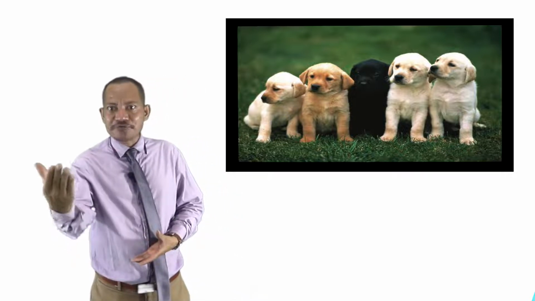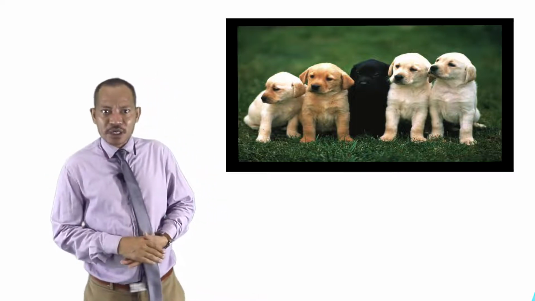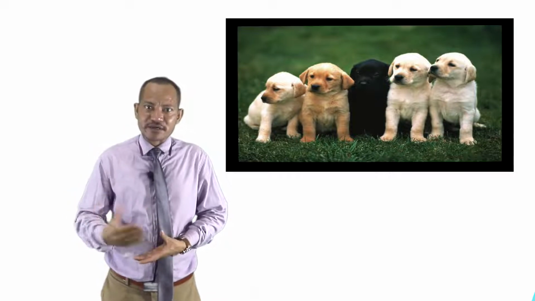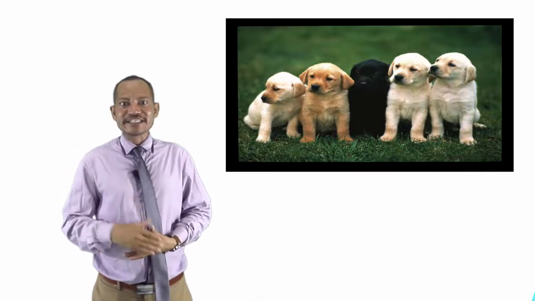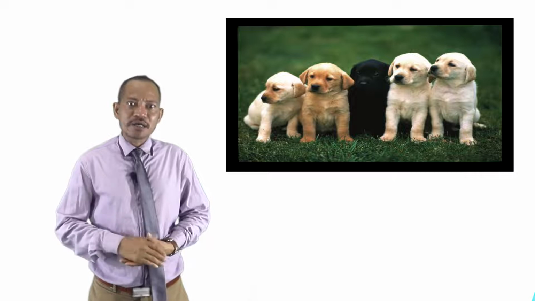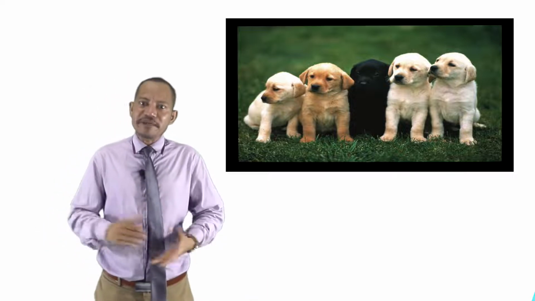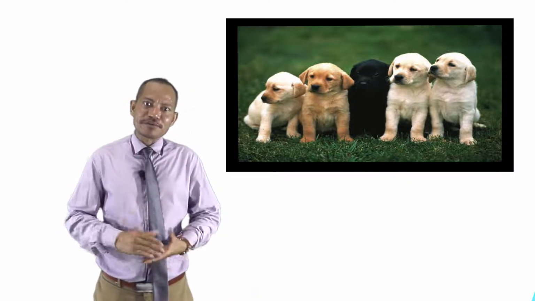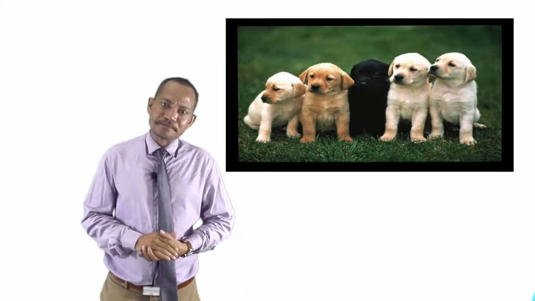Others may have a dark fur coat color or a white fur coat color, or others perhaps may have different skin colors, etc. So you see, each individual has its unique set of traits, such as size, color, height, body weight, skin color, or maybe even the ability to find food. And these are examples of biodiversity, of genetic diversity.